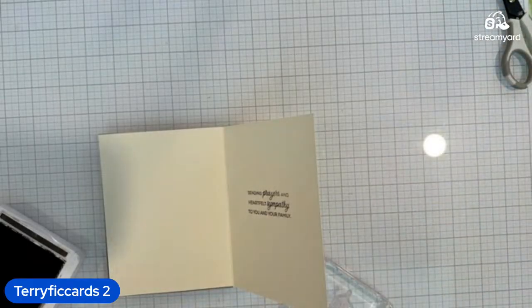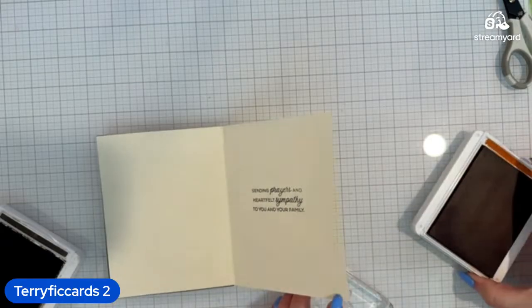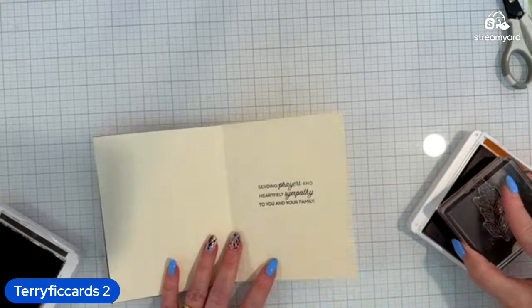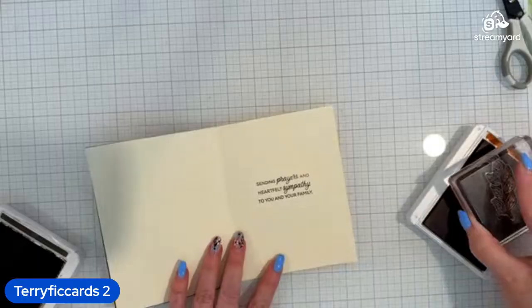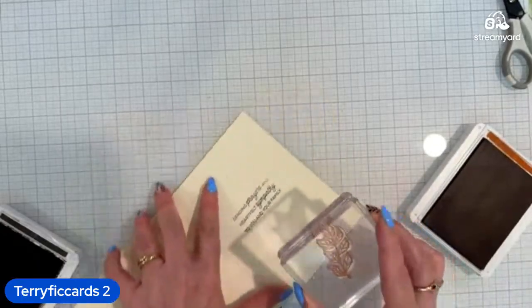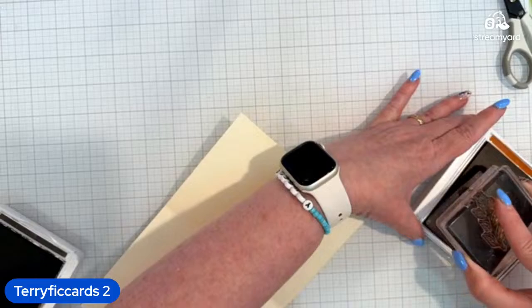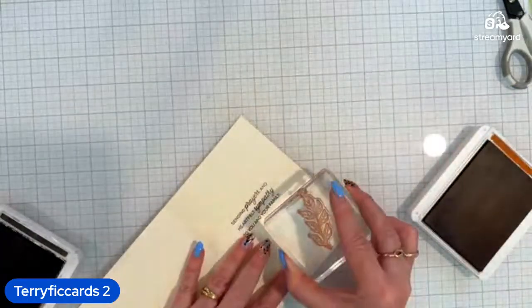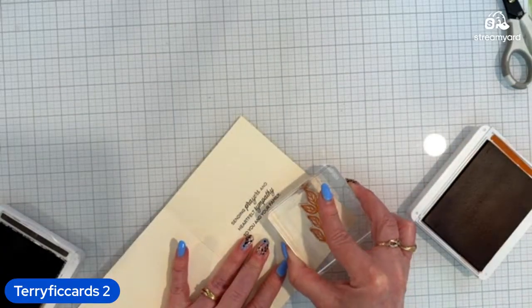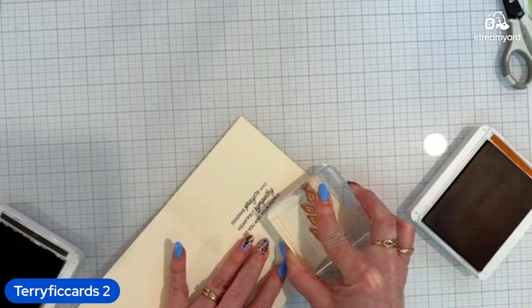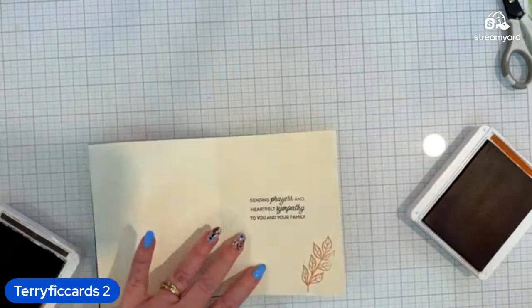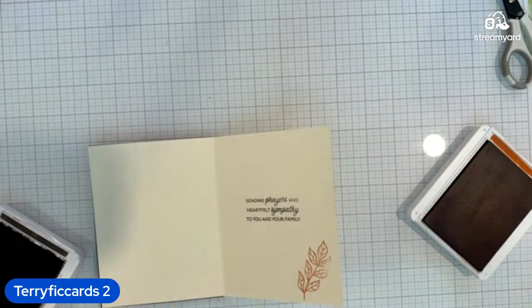Let's stamp a leaf in there. Give it a little bit more of the design. I think I might need more ink on my aging craze here. It's okay though. Yeah. All right. That's all right.